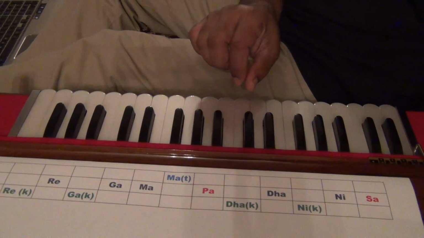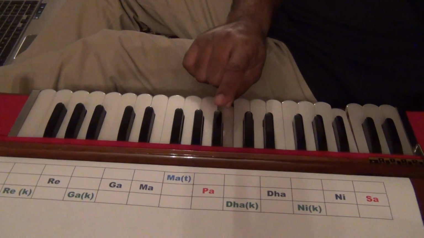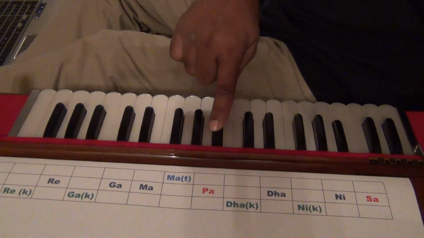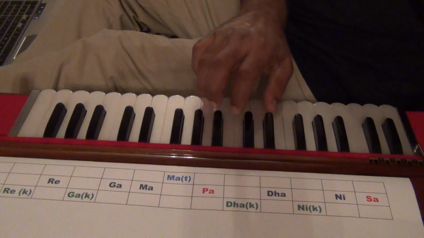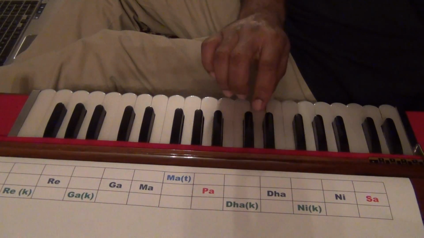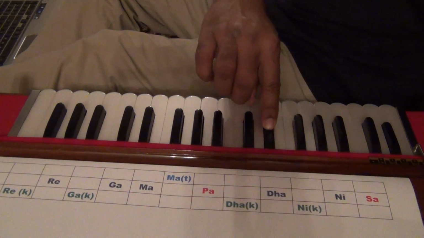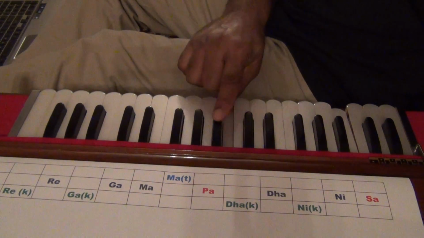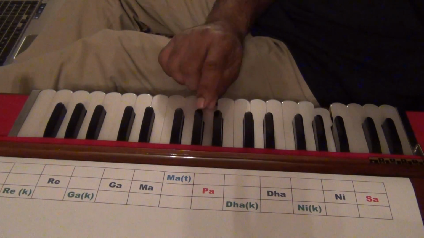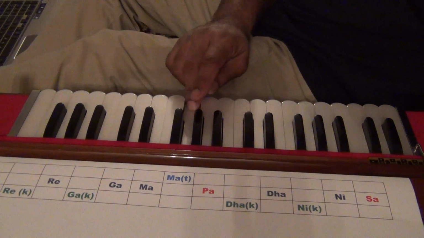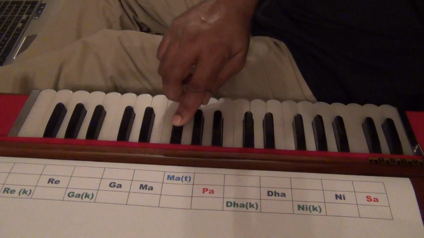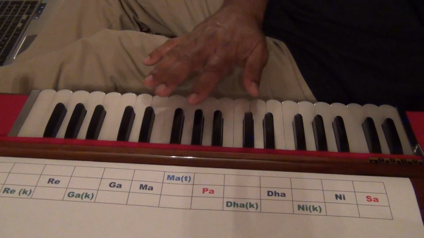Ma is the only note which is sharpened. So we don't say Komal, we say Tivra. Tivra means sharpened. So we have Sa, Re, Re Komal, Ga, Ga Komal, Ma, Ma Tivra, Pa, Dha, Dha Komal, Ni, Ni Komal, and Sa. Those are the notes.